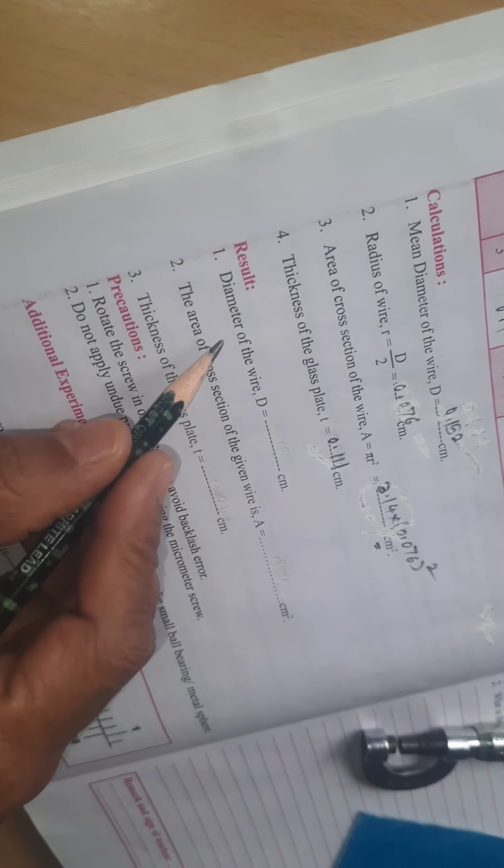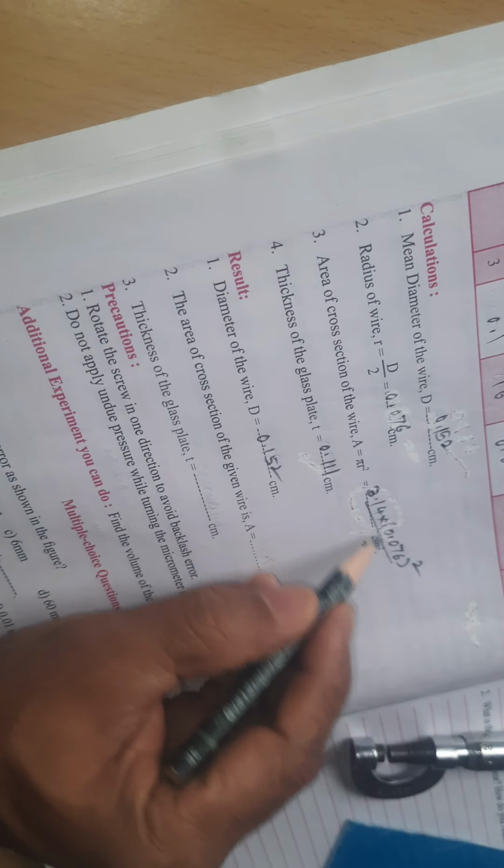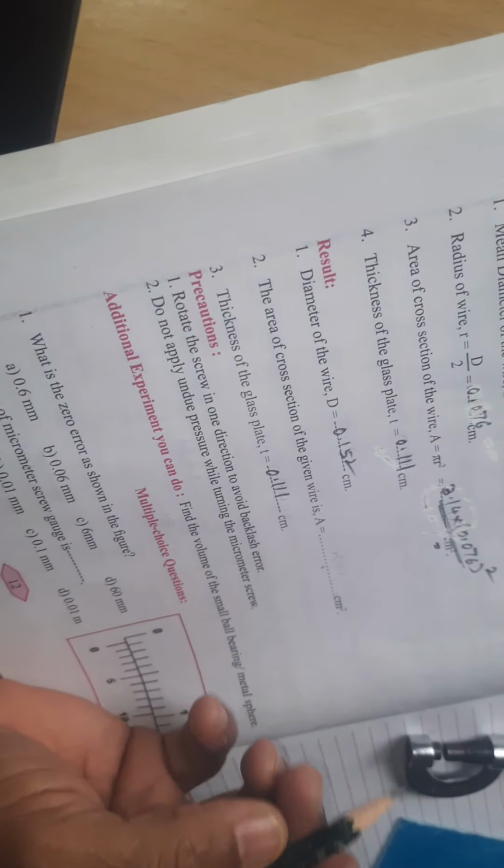Now result: your diameter of the wire is 0.152, area of cross section, that you have to make the calculations of and write here. Then thickness of the glass plate is 0.111 centimeter. Now these are the results of this experiment.